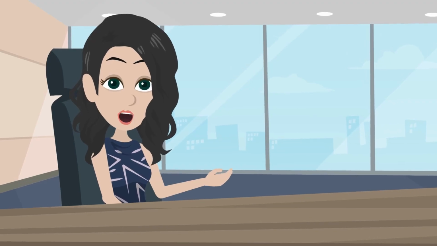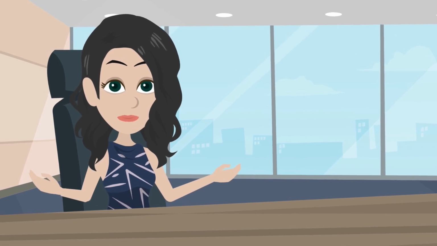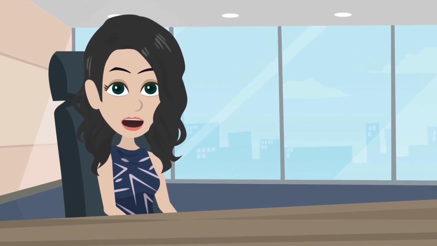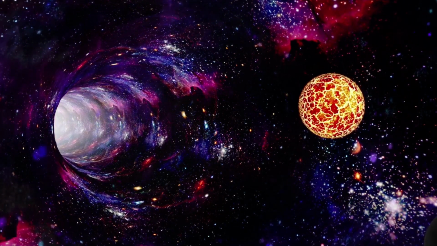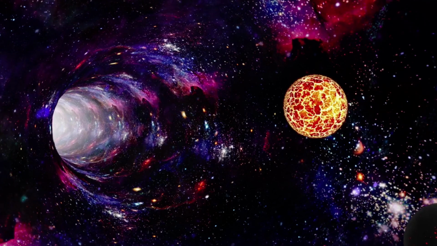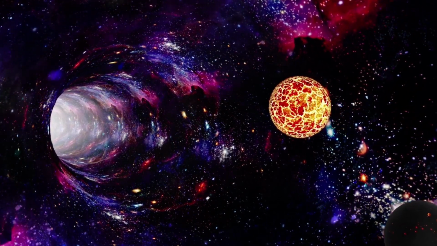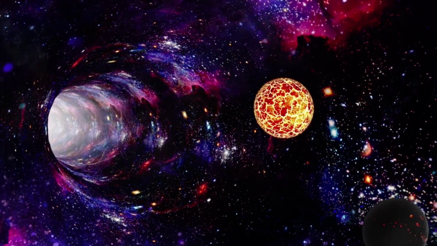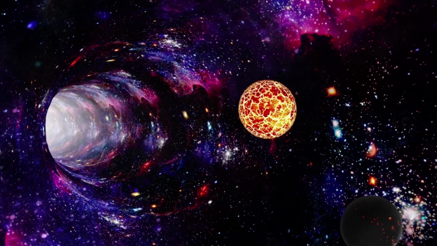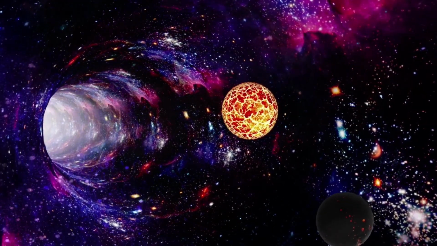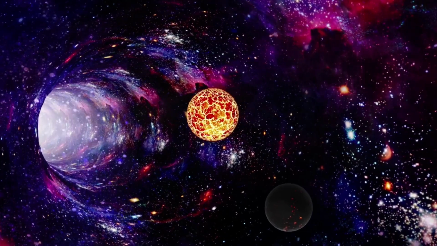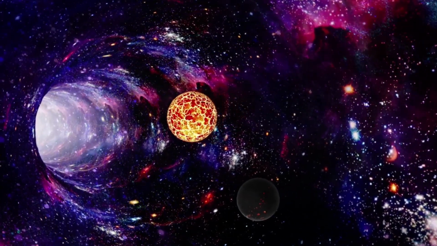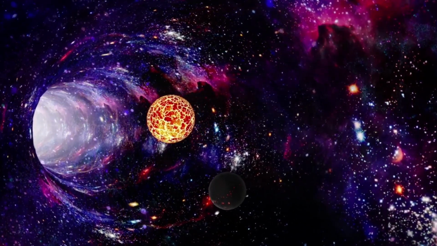Now, let's talk about general relativity. This part of Einstein's theory explains how gravity works. General relativity shows us that gravity is actually the bending of space-time by massive objects. Remember the trampoline example? The more massive an object is, the more it bends space-time. This bending also slows down time near massive objects like planets or black holes.